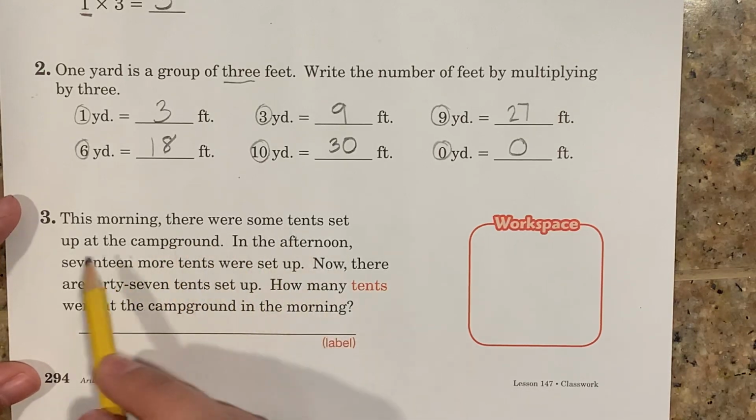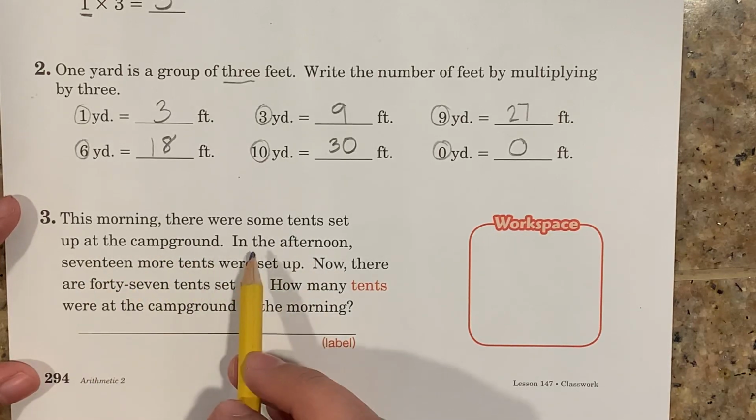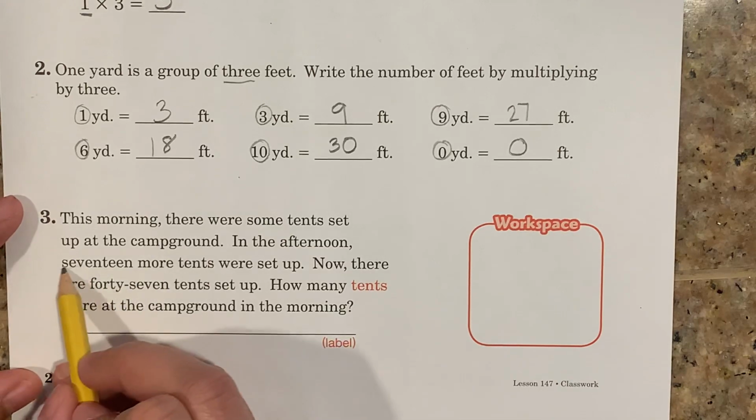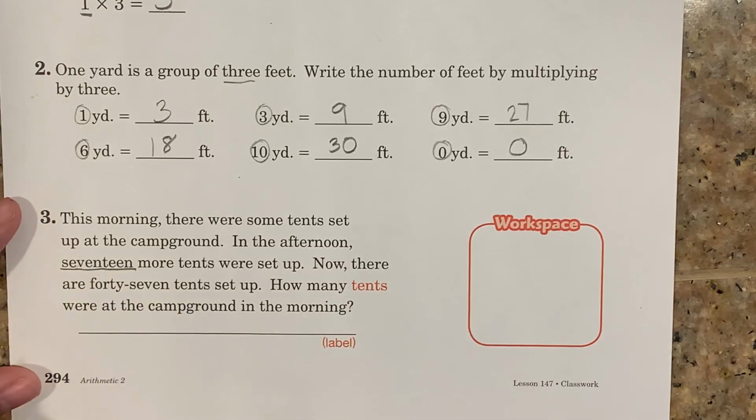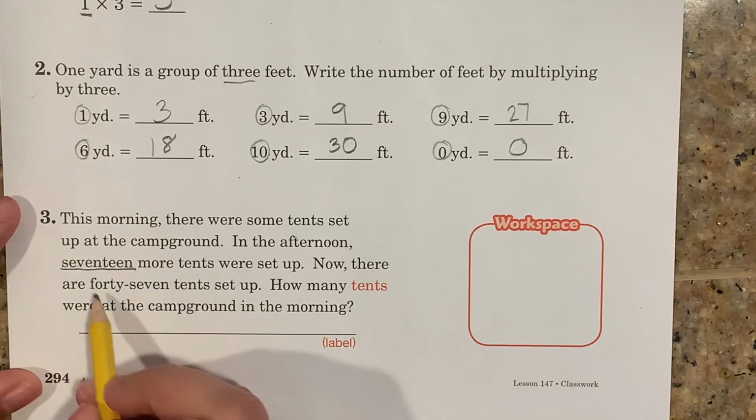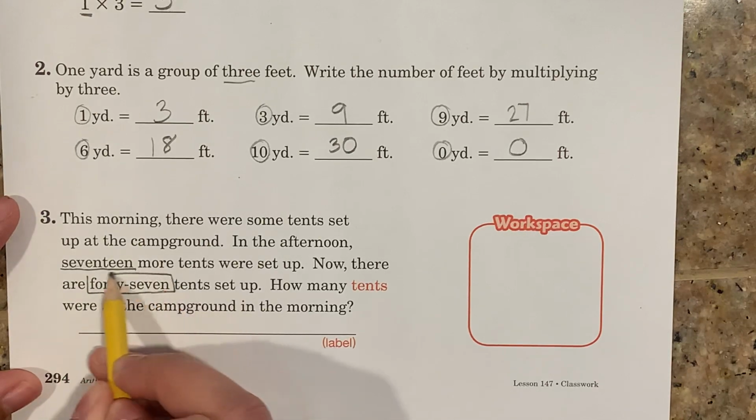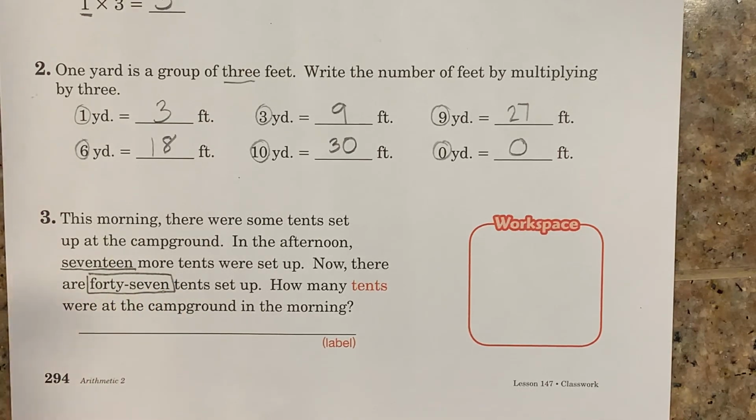This morning, there were some tents set up at the campground. In the afternoon, 17 more tents were set up. Now there are 47 tents set up. So whenever you're trying to figure out a word problem, you need to think, okay, what number do I have and what am I trying to figure out? The number that we have total is the 47 because it says 47 were set up now.